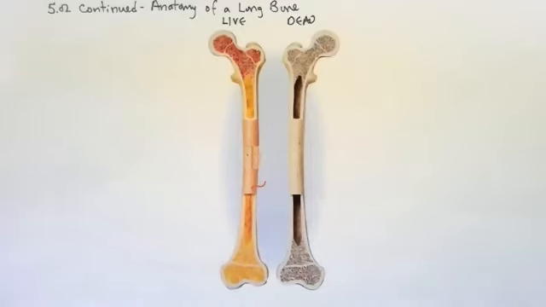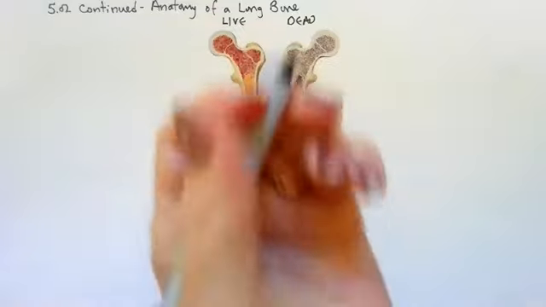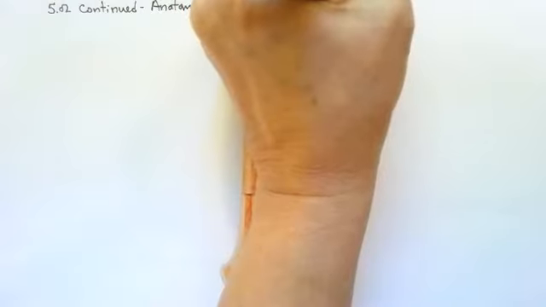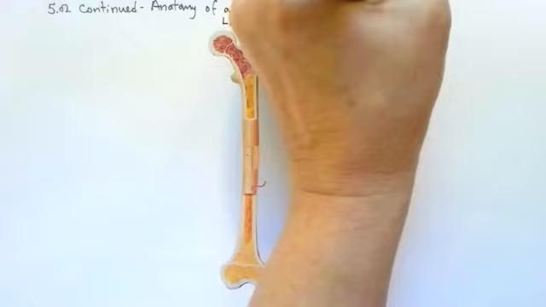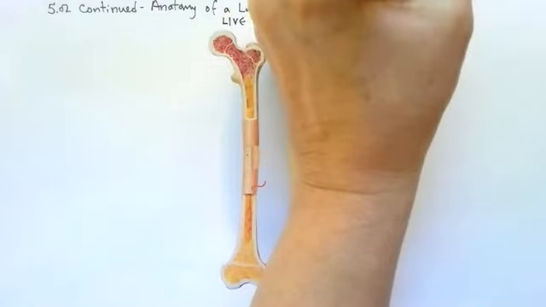Bone is anything but dead. It is actually one of the more highly vascularized tissues there are, which means it has lots of blood. Remember that bone is a connective tissue. So bone overall has lots of blood supply.